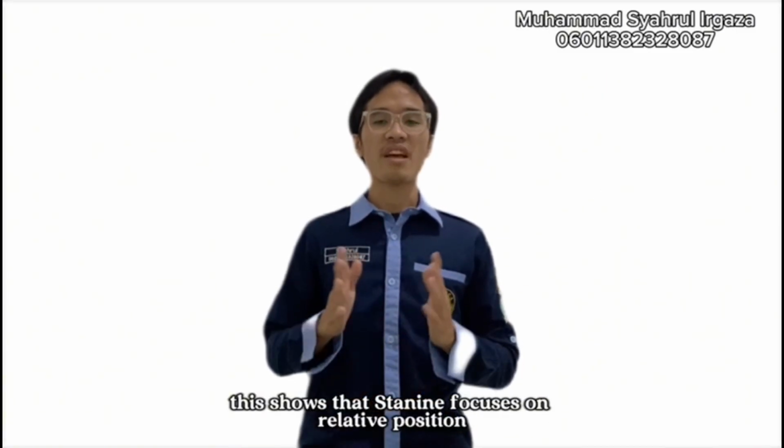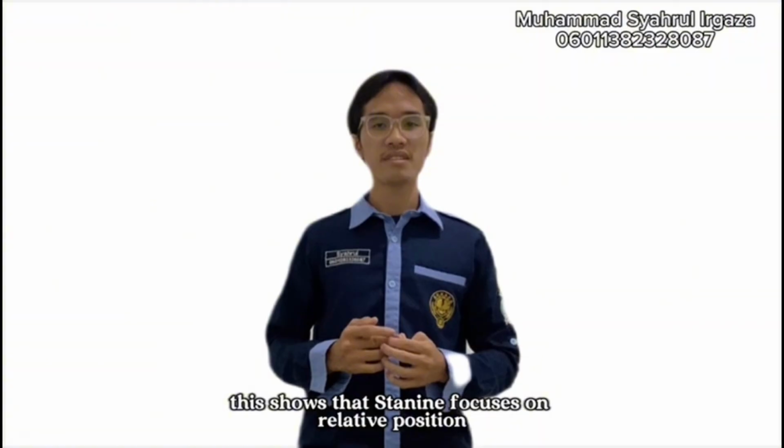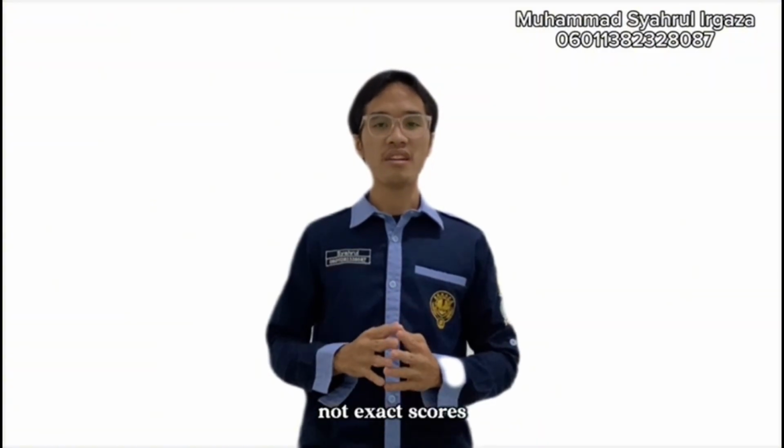This shows that stanine focuses on relative position, not exact scores.